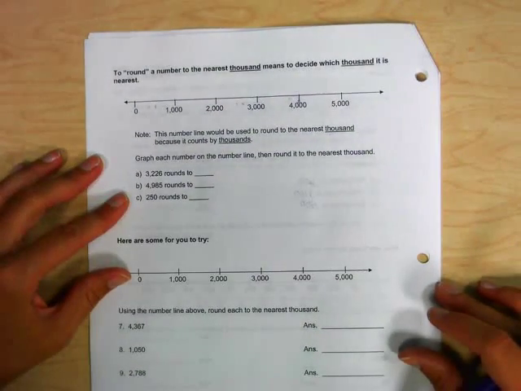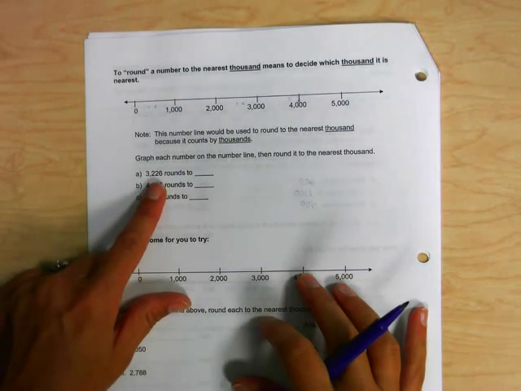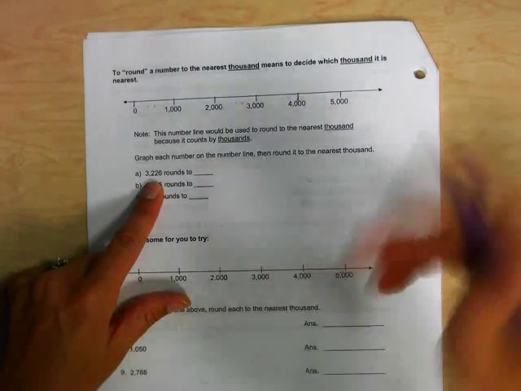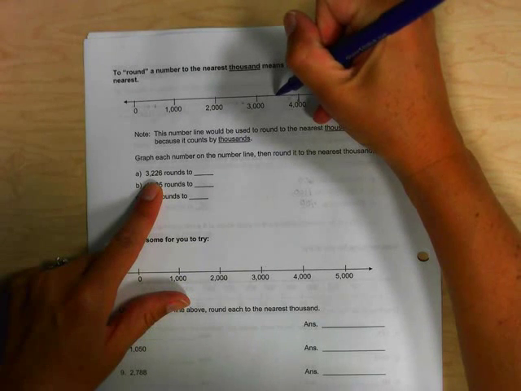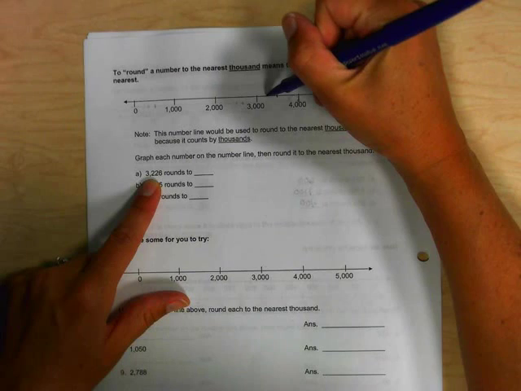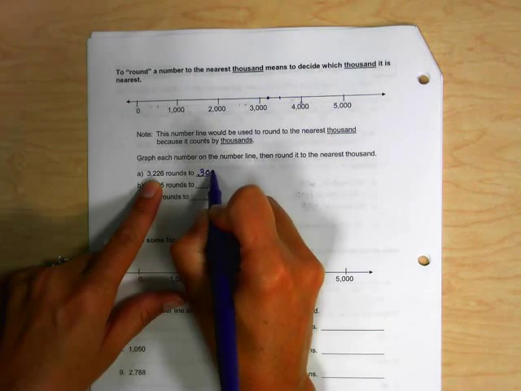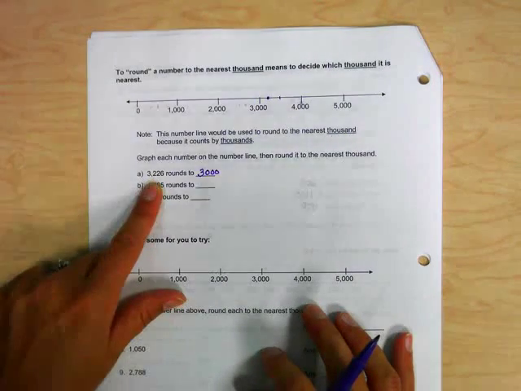The last one we're going to look at, obviously by that number line, is the nearest thousands. Okay, so we're going to do what we did before. We're going to graph these on this number line. So halfway would be 3,500. So maybe 3,226 would be right around here. But it's a good visual to see that 3,000 is the closest thousands for that.